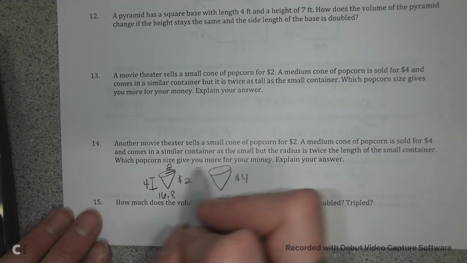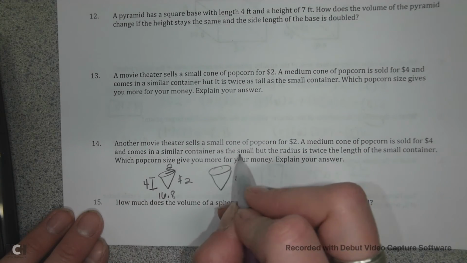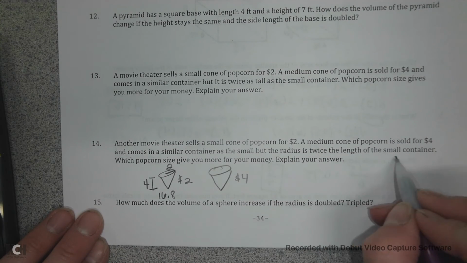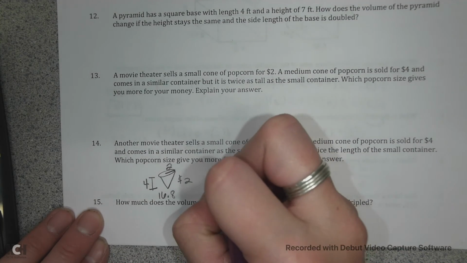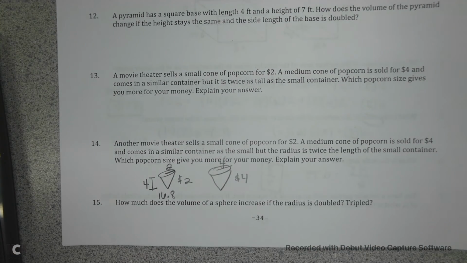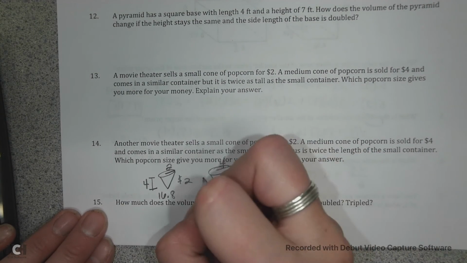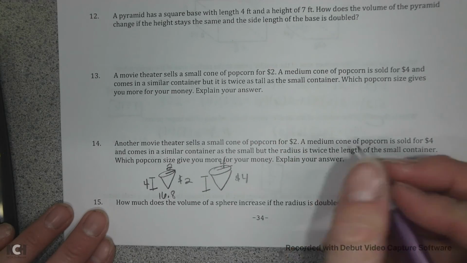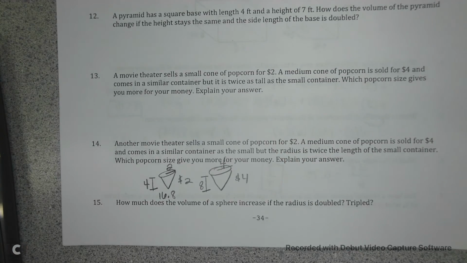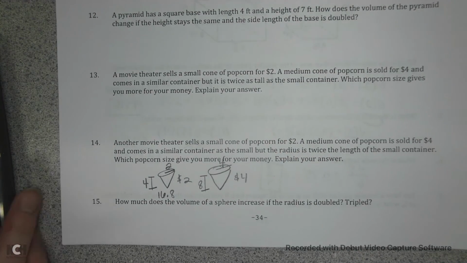And the medium cone of popcorn is sold for $4 and comes in a similar container as the small, but the radius is twice the length of the small container. So now our radius is 4. Well, if I doubled my radius here, and it's a similar container, then I also have to double my height. So this is now 8. So now we're going to figure out the volume of this one.